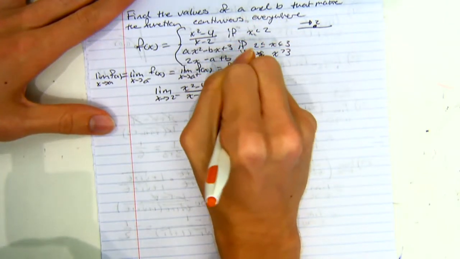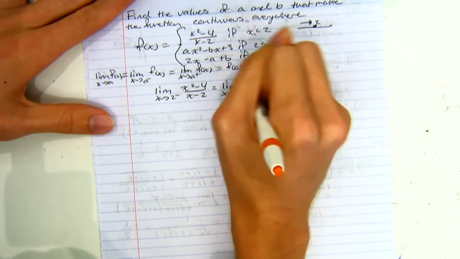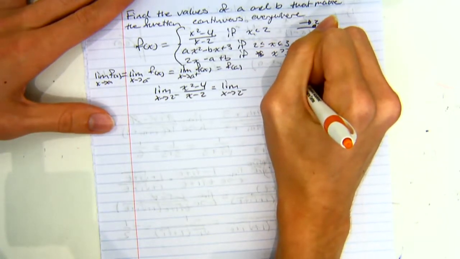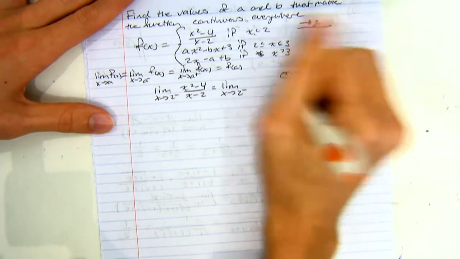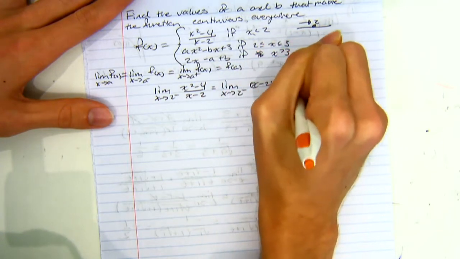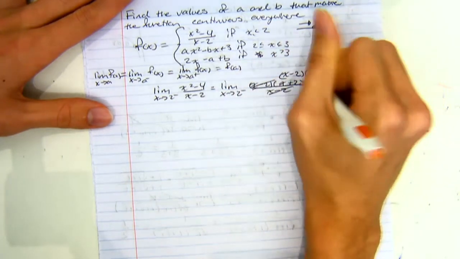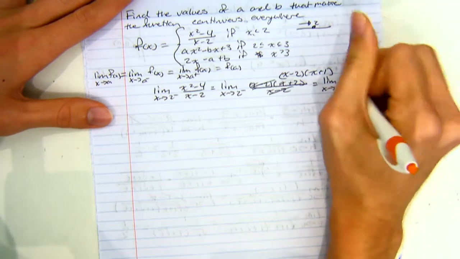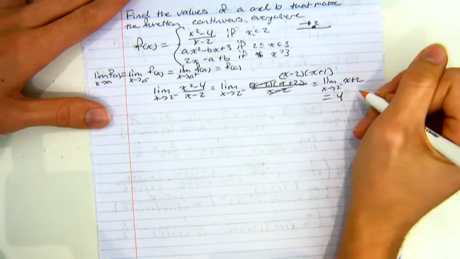So taking this limit, we can factor the numerator, which becomes this, so we can cancel out the top and bottom. So that way we can get the limit as x approaches 2 from the left. And then we just plug it in, so we get 4.